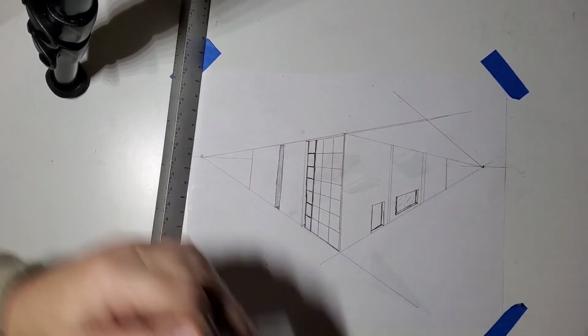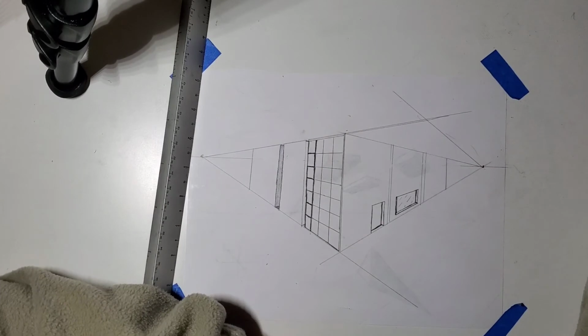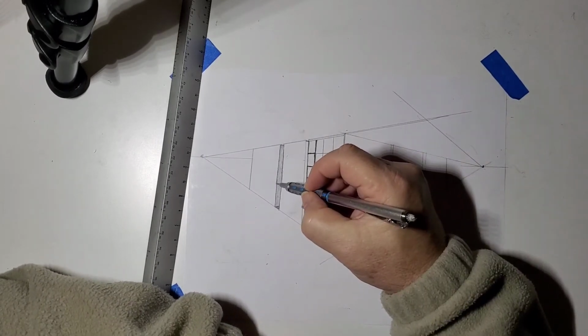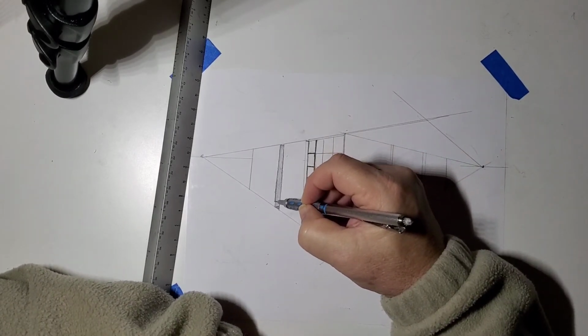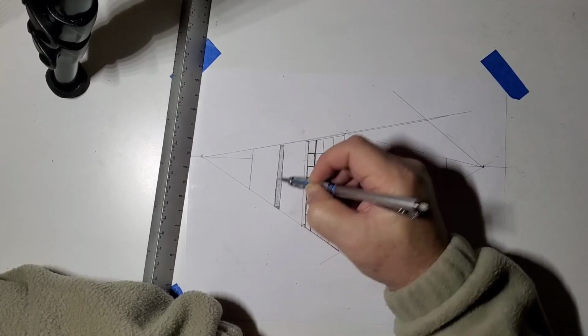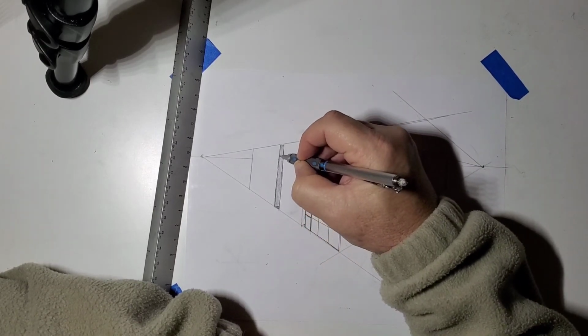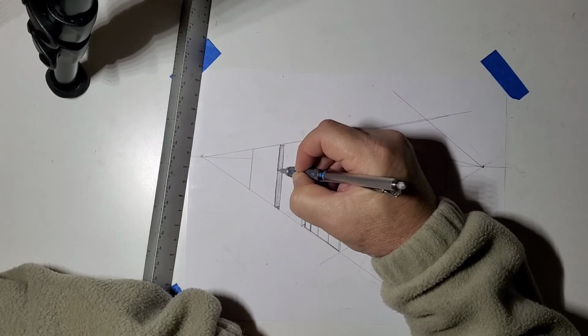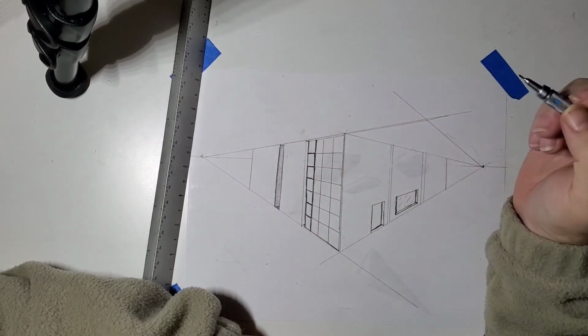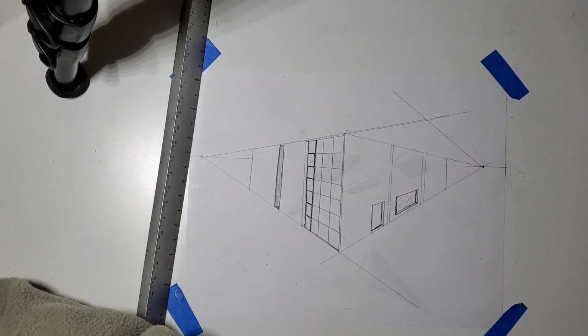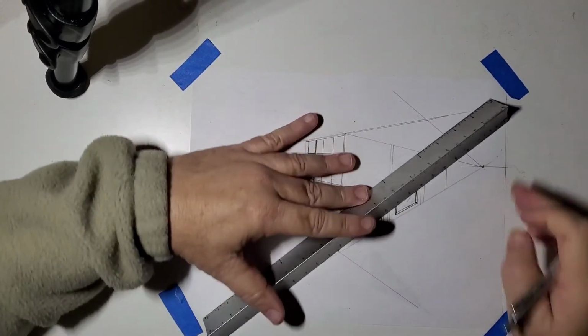Okay, and so you continue on like this, drawing different components, windows, doors. You might get a little daring and maybe put some balconies with some plants and things like that on it, to give it some life. May even put some people on there.